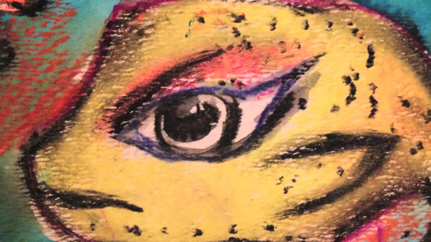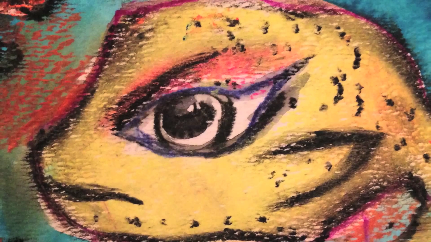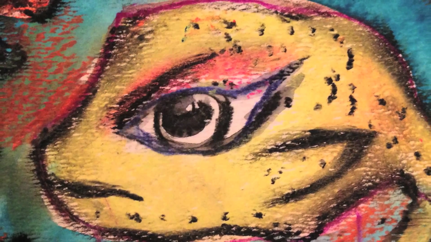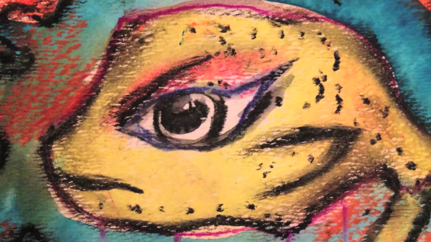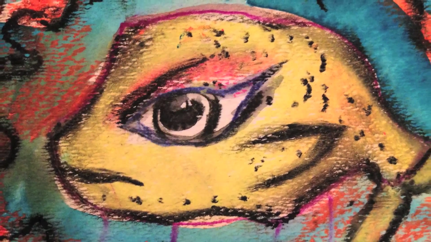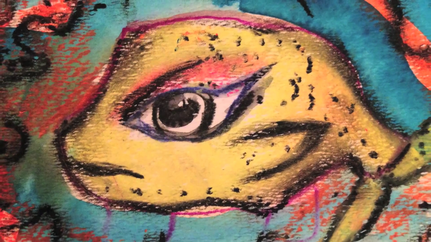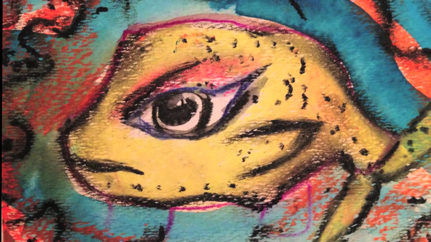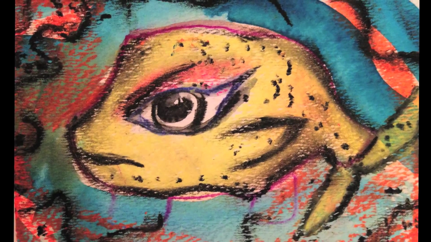And one more start with an eye is this strange little fish. He looks a little mad. And he is again done with, there's no Sharpie marker on this one, it's just oil pastel and watercolor. I put the watercolor on last on all of them. It's called watercolor resist. The oil pastel, or if you're using crayon, will resist the watercolor, and it will just fill in all the empty spaces.